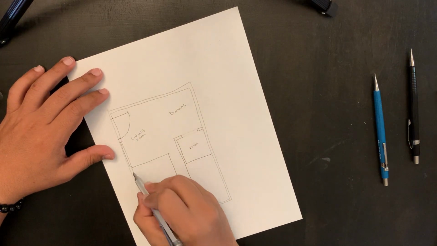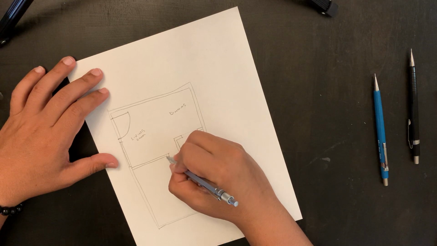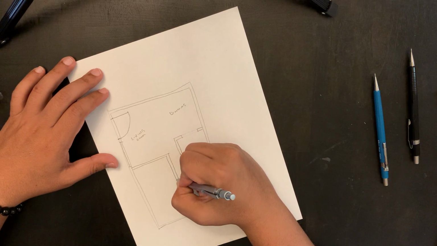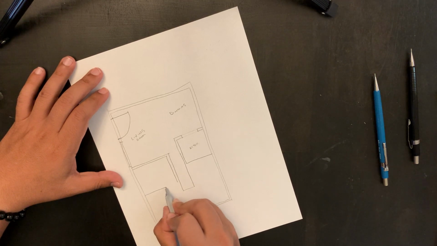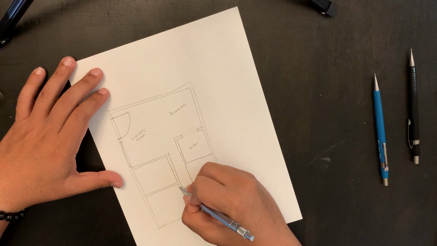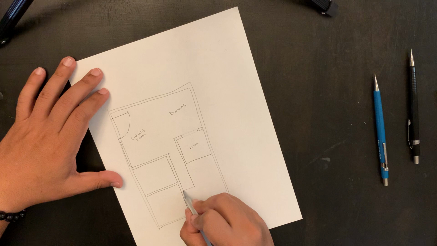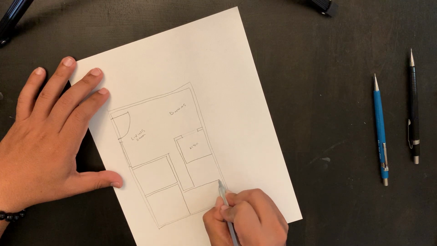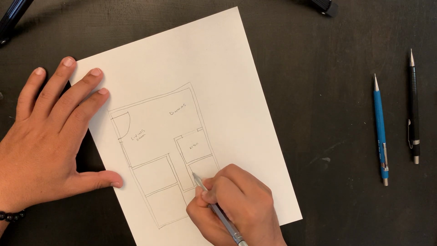And let's see, let's go down here, and there's another wall here, and we have a wall here, here, and there.